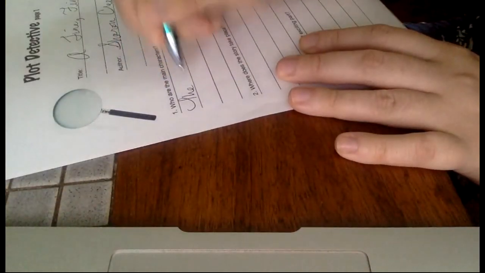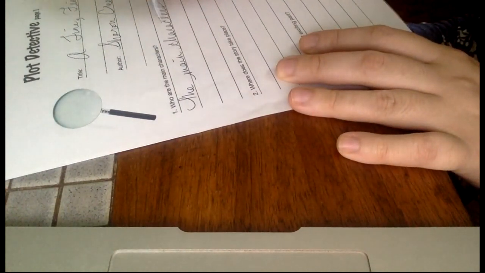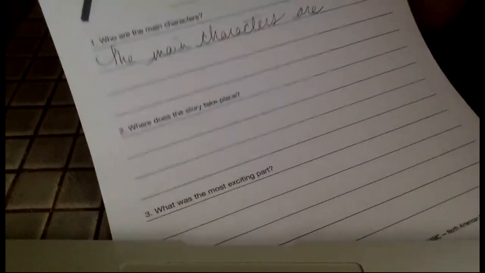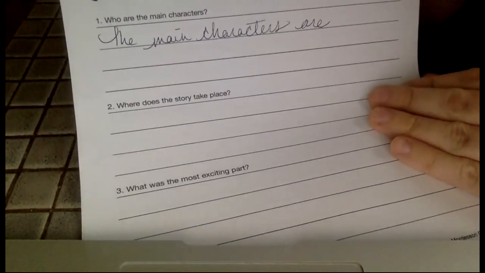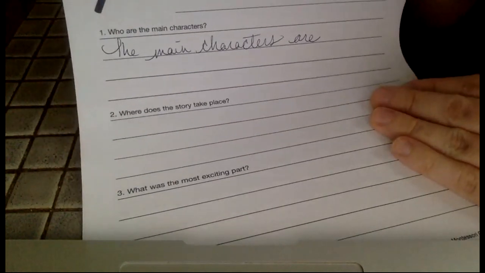Who are the main characters? Remember, we're going to say the main characters are, and we could really just say Tilly and Mr. Keen. Okay? The story takes place sometimes outside Tilly's house, but mostly it takes place at the school. Okay?